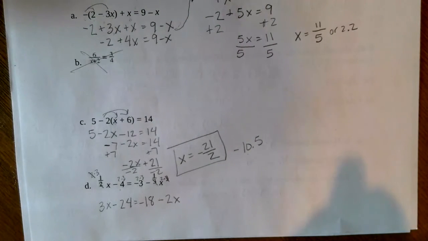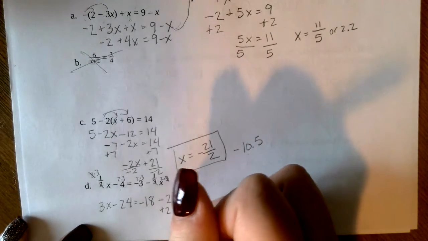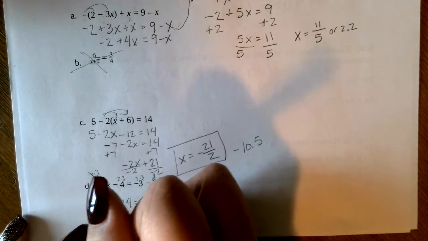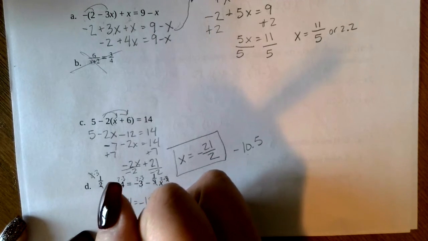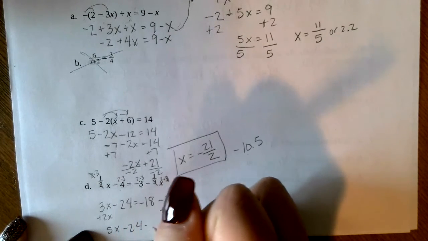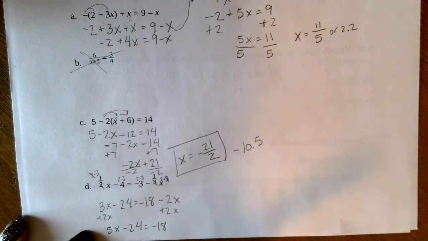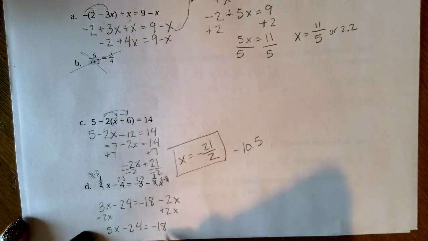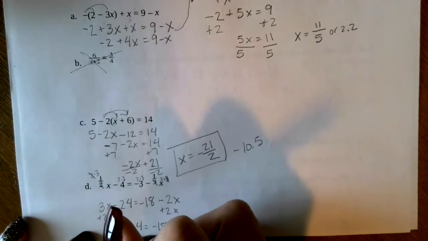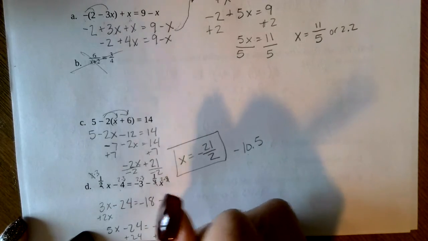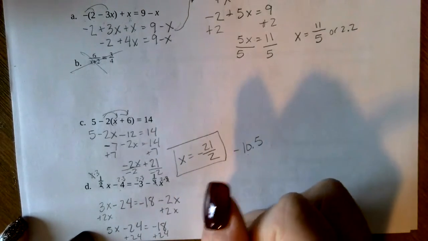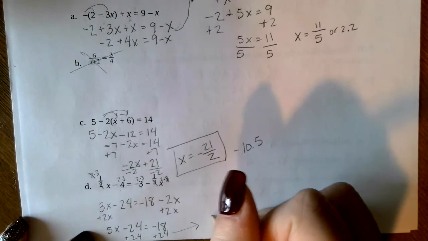All right, so now we need to get the x's together on one side. So I'm going to be adding 2x on either side here to move him over, so that will leave me with 5x. And the rest of it here will stay the same, right? Then we're going to move our numbers over, so we're going to add 24 on both sides, just like that. So I'm just going to rewrite over here what I have.